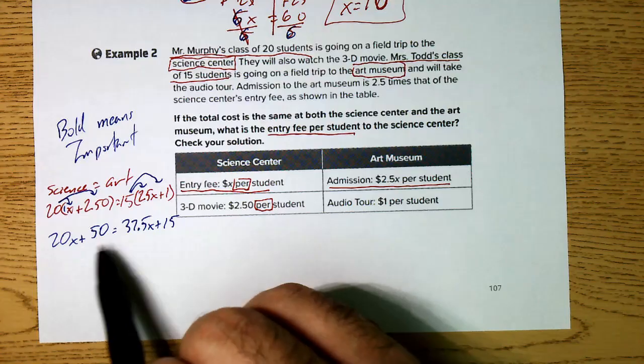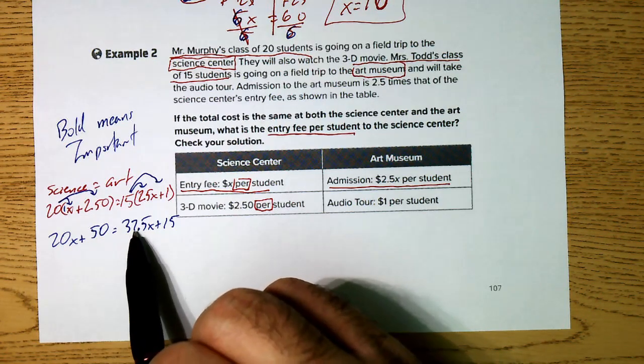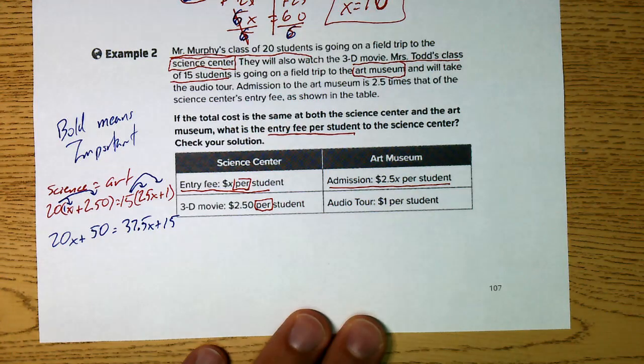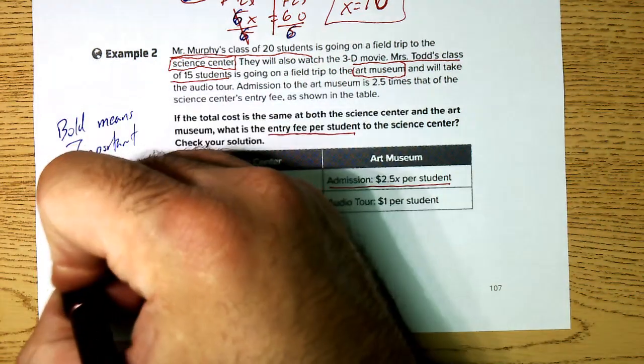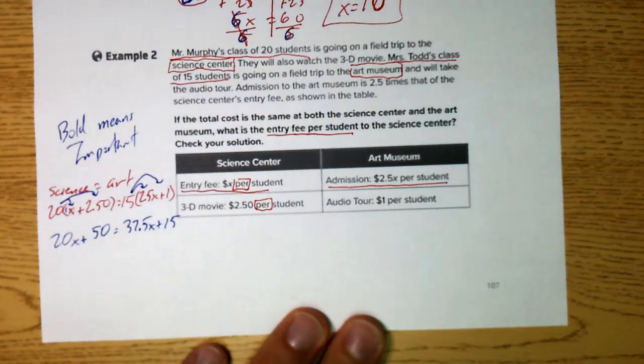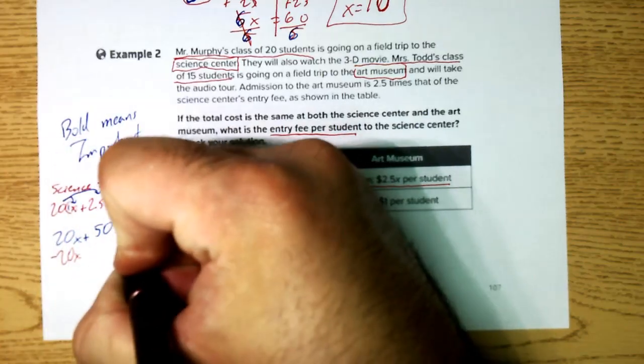So, I always want to move the smaller x. So what's bigger, 37.5 or 20? 37.5 is bigger, so I want to move this 20x. 20 is positive, so how are we going to get rid of positive 20x? Well, we're going to subtract 20x.